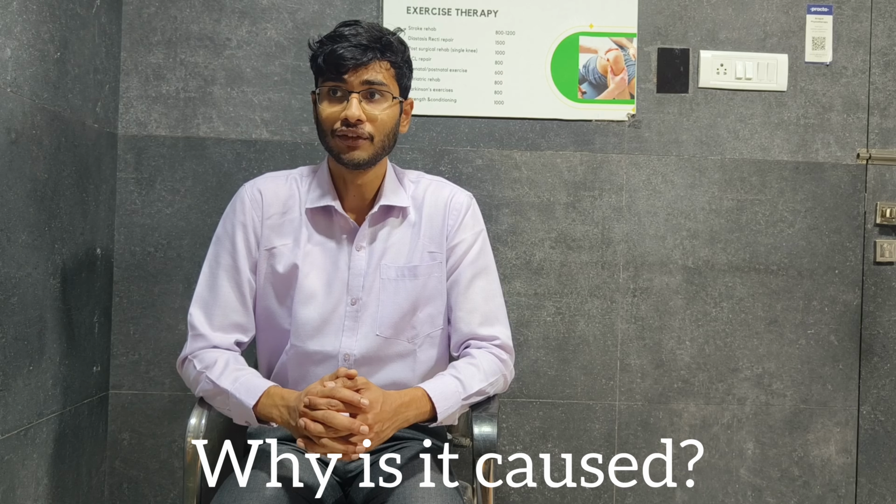It can be caused if you already have, let's say, a genetic abnormality in the spine. It can happen due to that. It can also happen due to a stress fracture. For people who regularly jump, for example volleyball players or basketball players, stress is transmitted through their spine repetitively, multiple times. That eventually causes a fracture of a small part of the vertebra called the pars interarticularis.